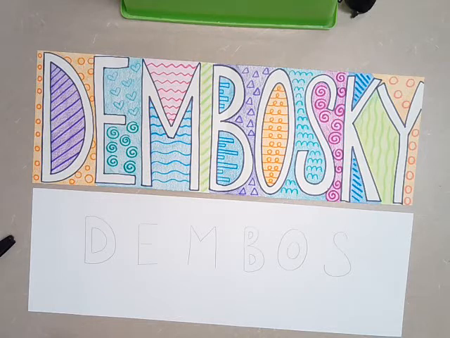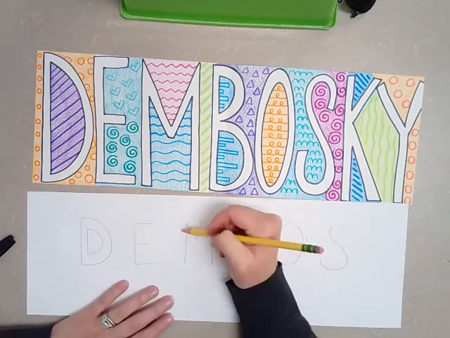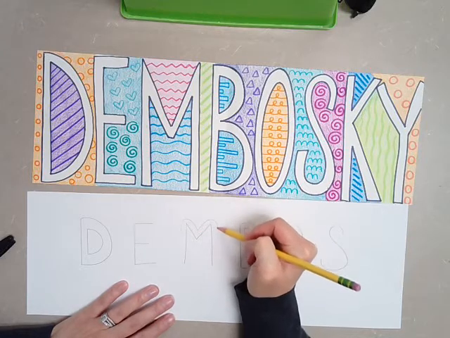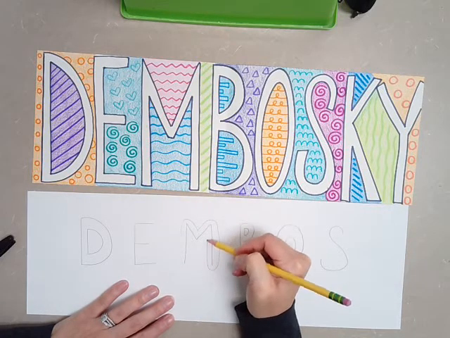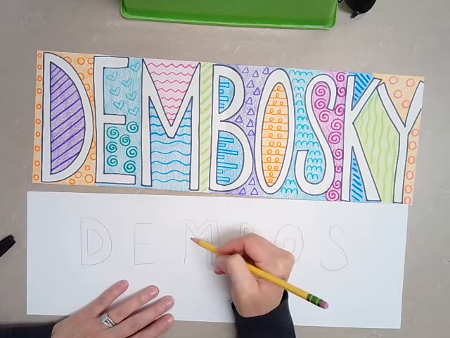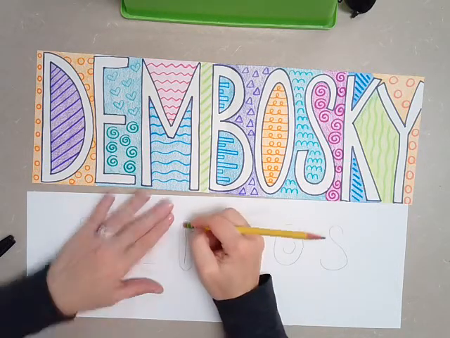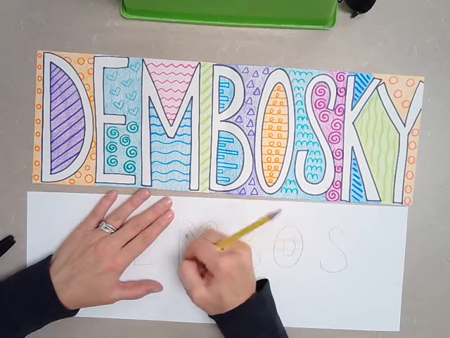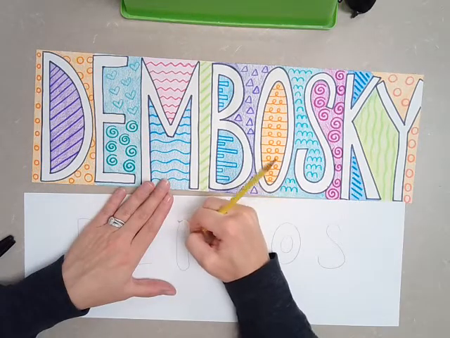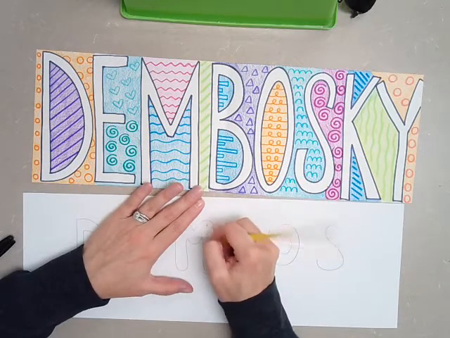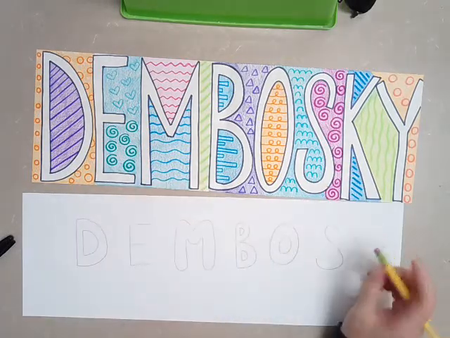Now, for the rest of these letters, I'm going to show you a trick. What you do is you just put a little bubble around the letter, and it just follows. And then you go in and erase the letter that's inside. That's why you have to draw really, really light, okay?